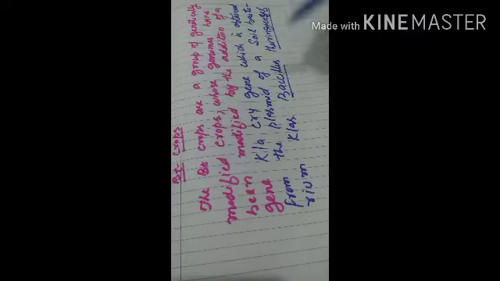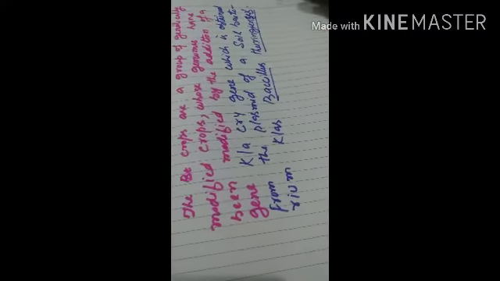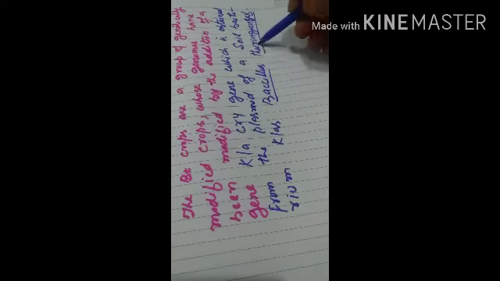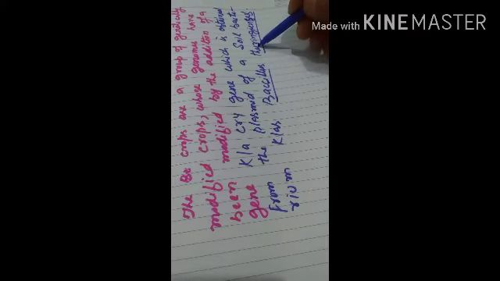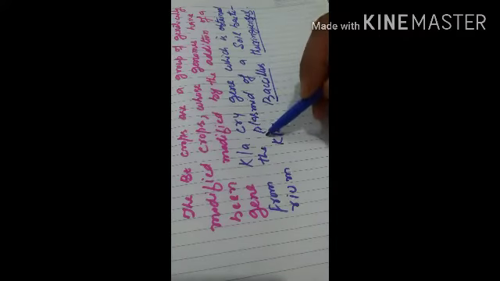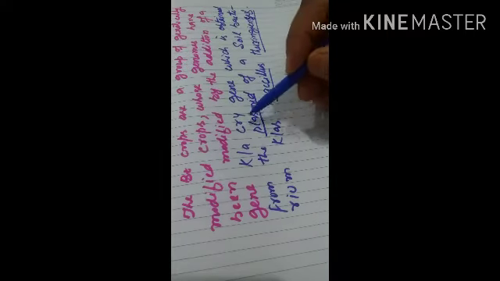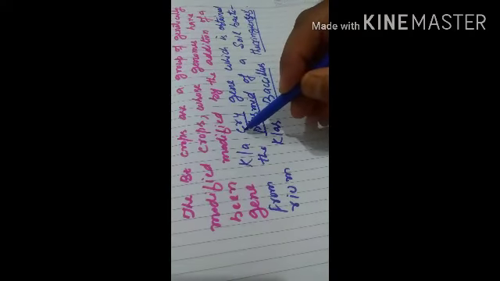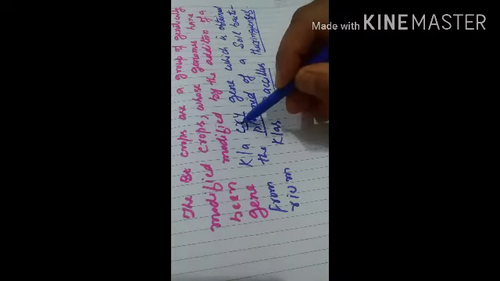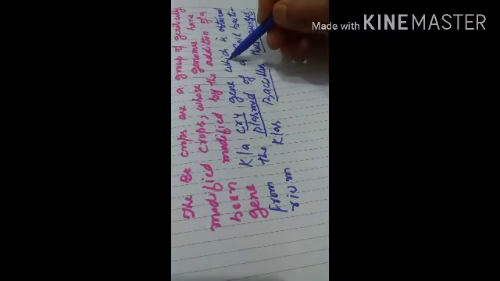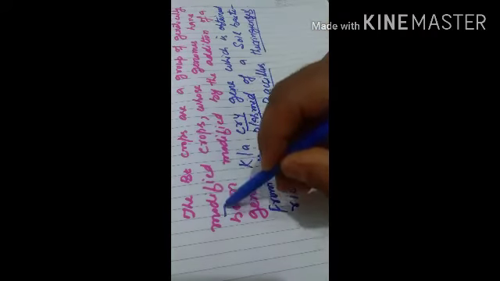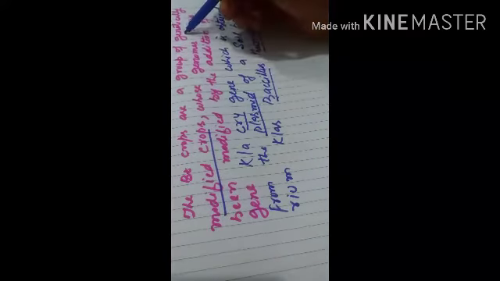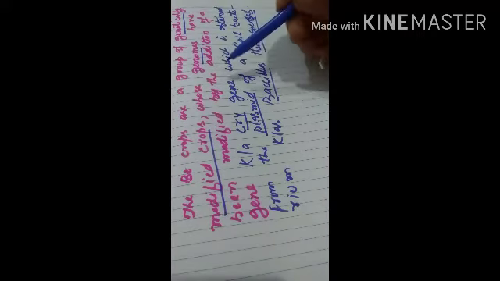Actually, this Bacillus thuringiensis is a soil bacterium. It normally lives in the soil, and this Bacillus thuringiensis has a gene in its plasmid. That gene is also known as cry gene. Here it is written with a small letter c, cry gene. And the modified crops so obtained are known as genetically modified crops.